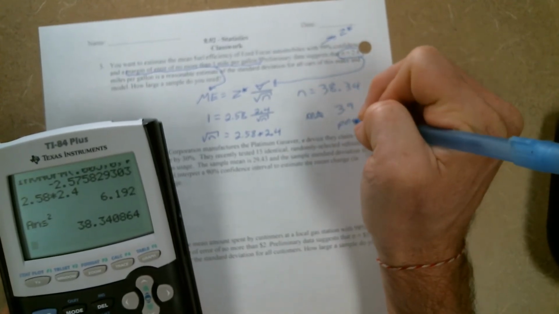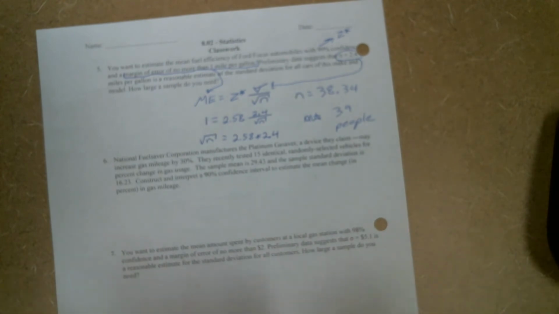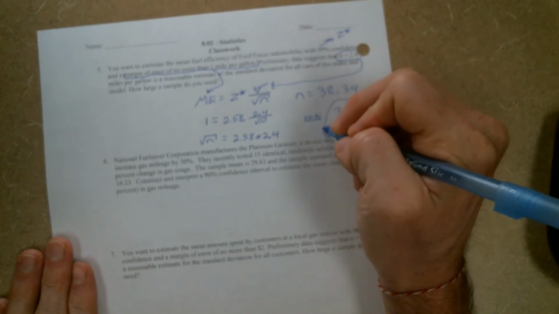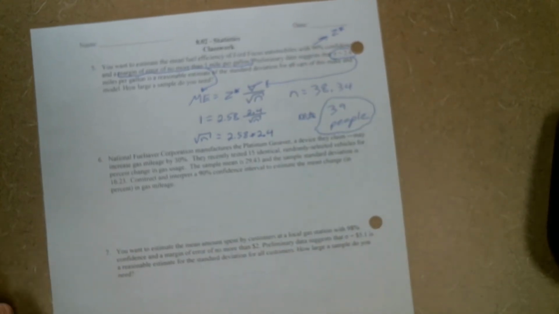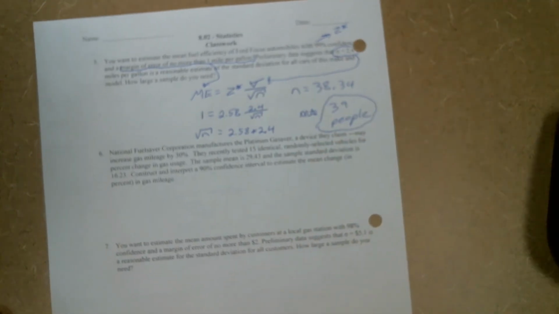All right, so again, we keep rounding up here to make sure that we're not over 1 as our margin of error. So 39 people in total. Always round up. All right, so same type of problem, just this piece changes, and if anything, it just makes the equation a little easier to solve.